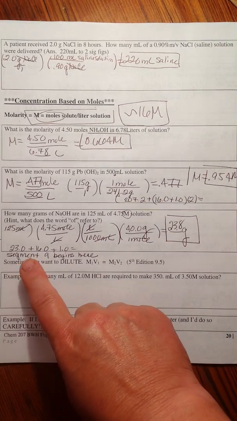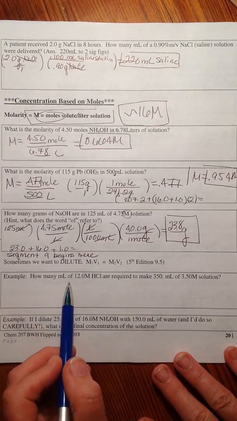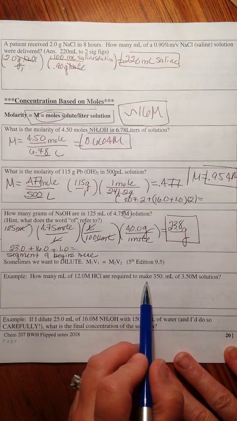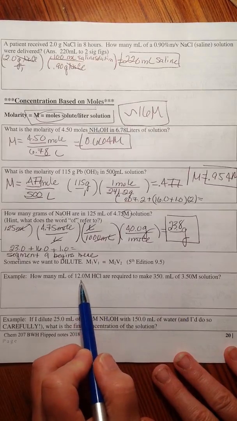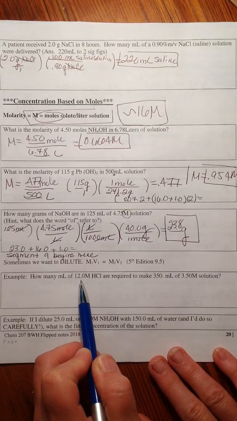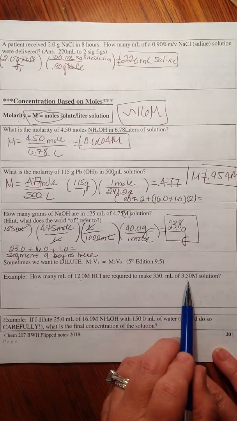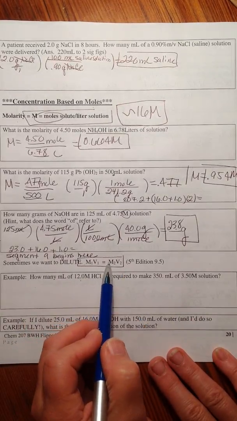We're going to begin segment 9 with diluting, because from a typical laboratory standpoint, diluting is usually easier and more prevalent than anything else. How many milliliters of 12 molar HCl are required to make 350 milliliters of 3.50 molar solution? Well, again, 12 molar HCl is very concentrated, and you'd want to be very careful with that. This is concentrated, this is diluted, so you would use the dilution formula, M1V1 equals M2V2.